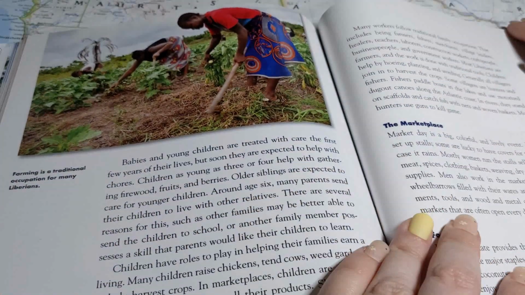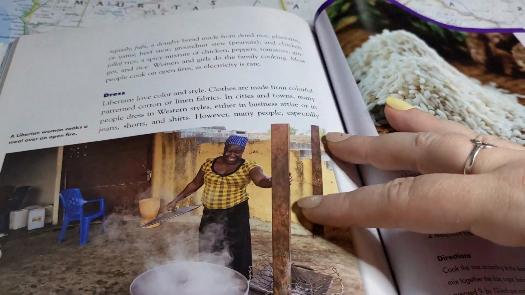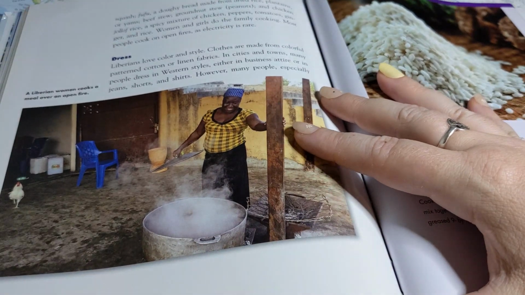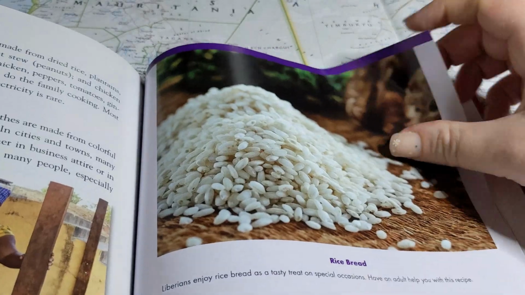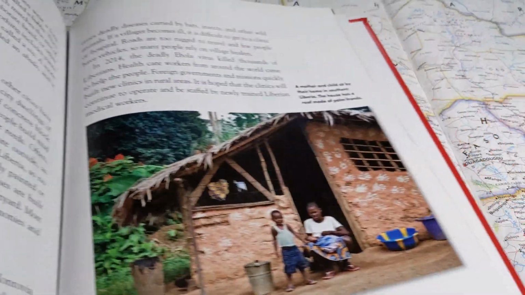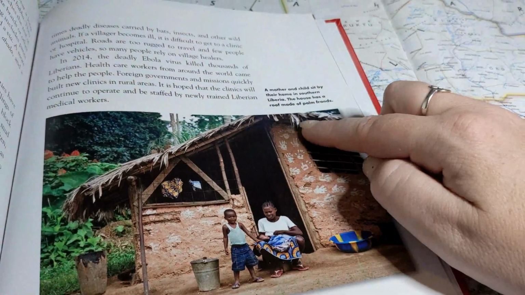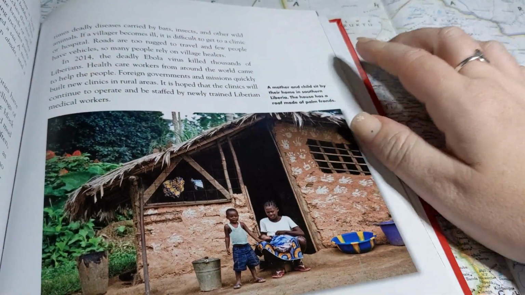Working hard on the farm. Cooking some food. There's a chicken. Here's some rice. It's a recipe for rice bread. Outside their little house here. Look at the handprint markings. That's pretty cool.